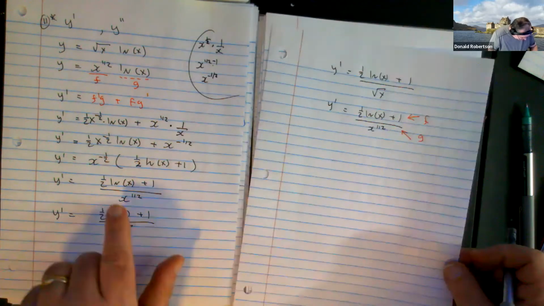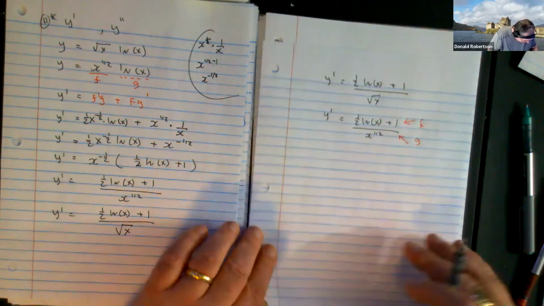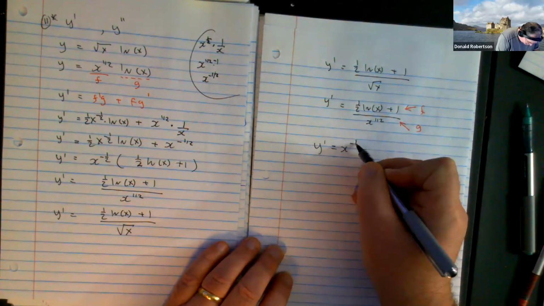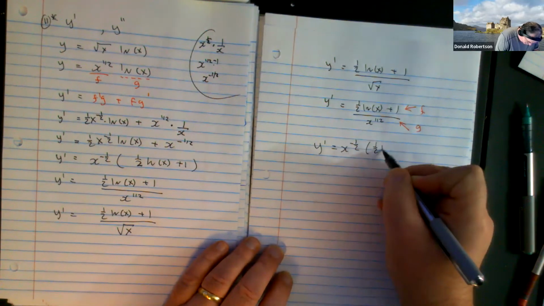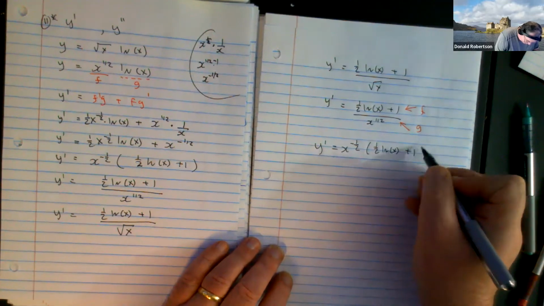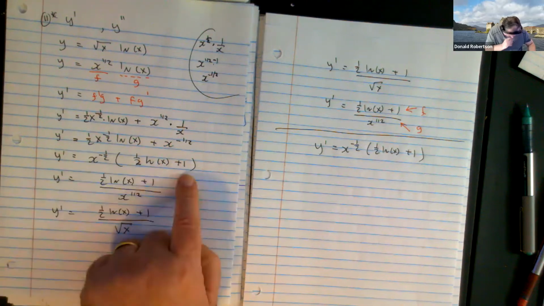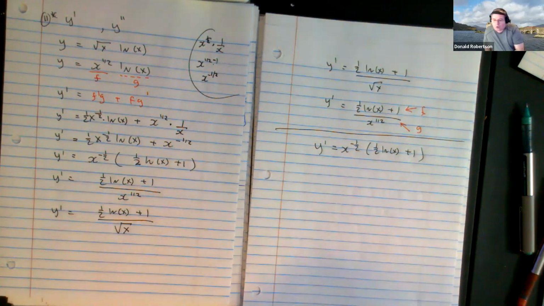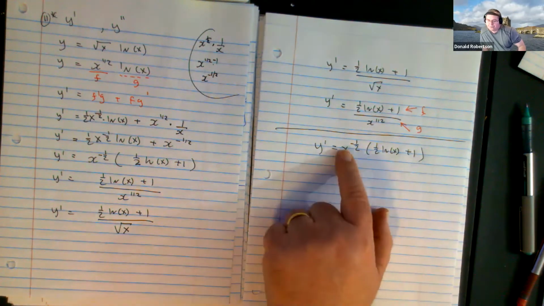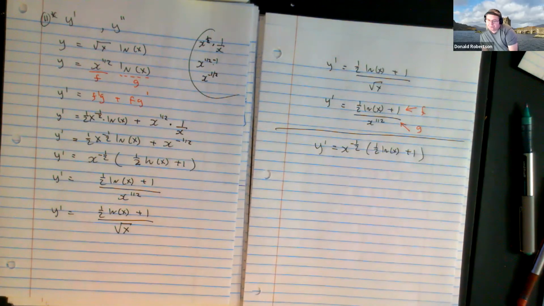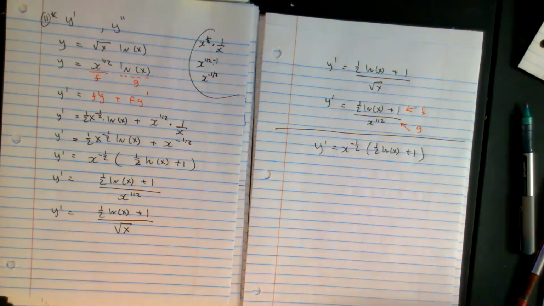On the other hand, if I left it as this guy up here, so if I used this version, that's fine. What rule would I be using to find the second derivative now? That's not a quotient rule. What would this be? The product rule.